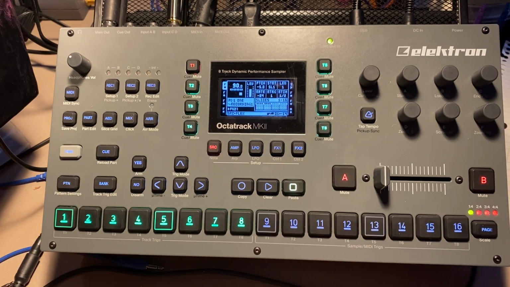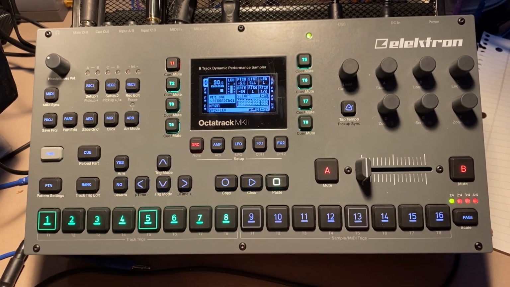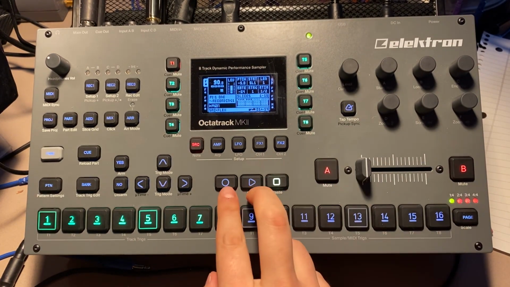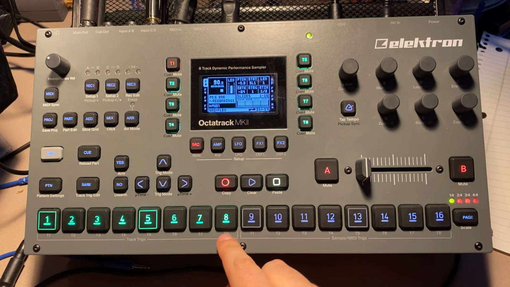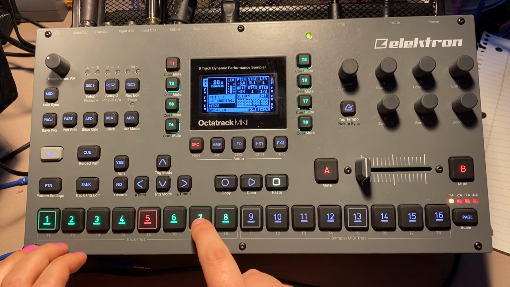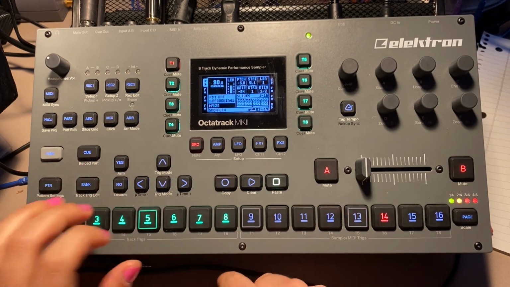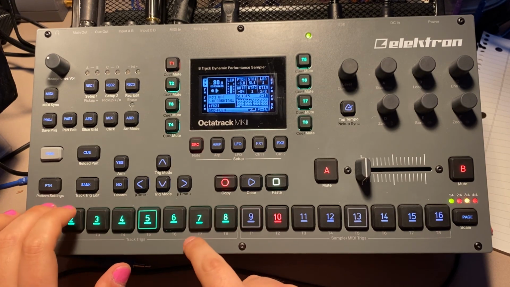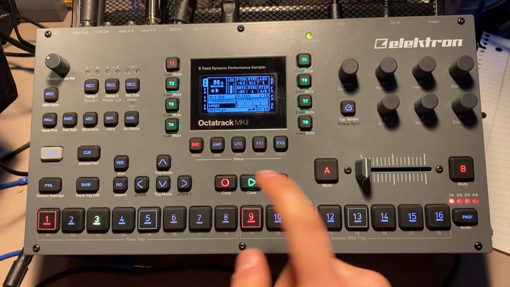Like I said, I'm going to assume you understand the basics of Elektron gear. I'll talk through it a little bit, but to record, you hit record and hit play. I have a metronome on, so I'll have a little click, a little pre-roll. That's not bad.